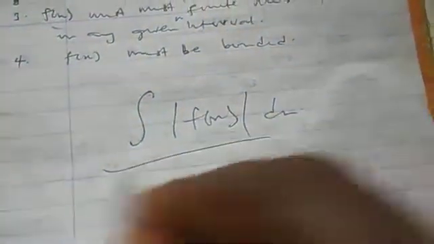Let's assume that we have the absolute value of f of x, ds. This is what they mean by absolutely integrable. This is the absolute value. When we integrate it over a period, it must be integrable. That is, your answer must exist. You must not get infinity. That is the meaning of absolutely integrable.